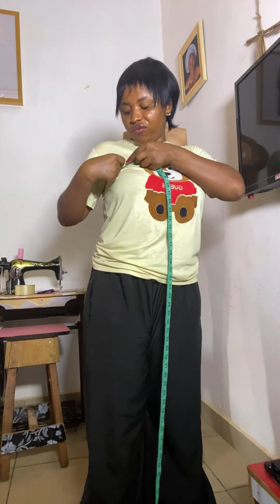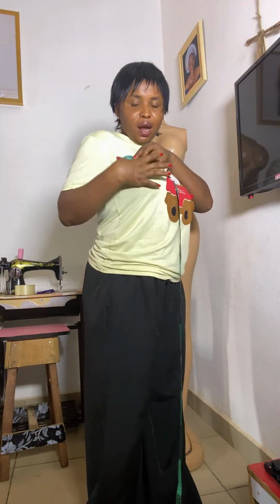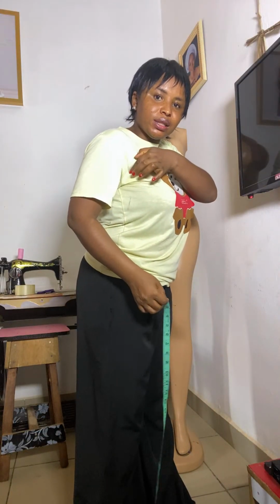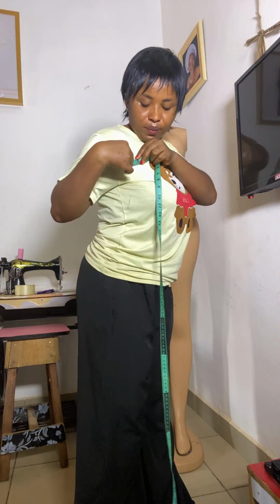Now your across chest is this upper side of your chest, above your chest here. Now from this point here, can you see where my hand is to this point? Around the armhole area, you take it from this point here to this same point. So this is your across chest.